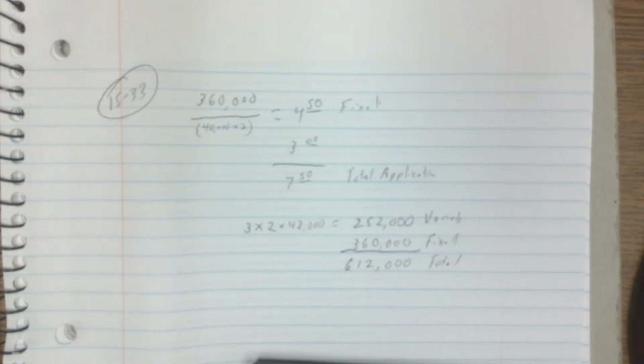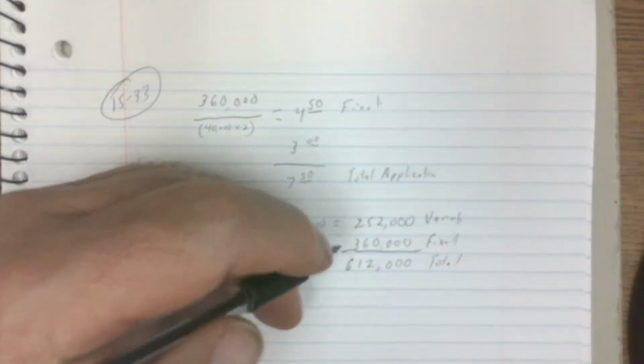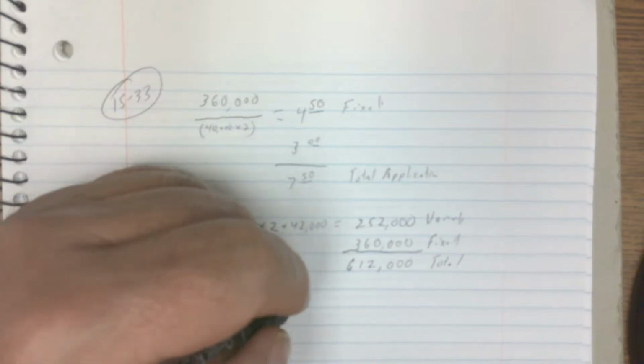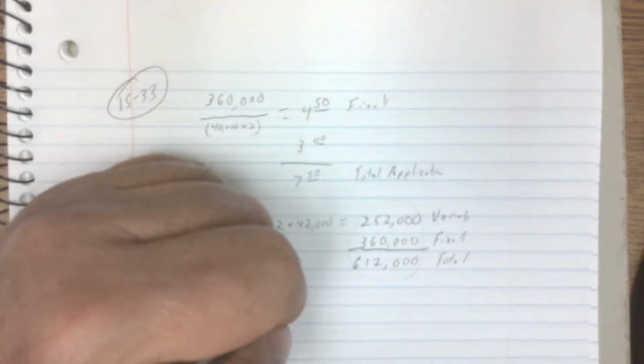Create the production volume variance to the nearest whole dollar. State whether this variance was favorable or unfavorable. Okay. So our production volume variance is going to be based on this is our flexible budget, right?